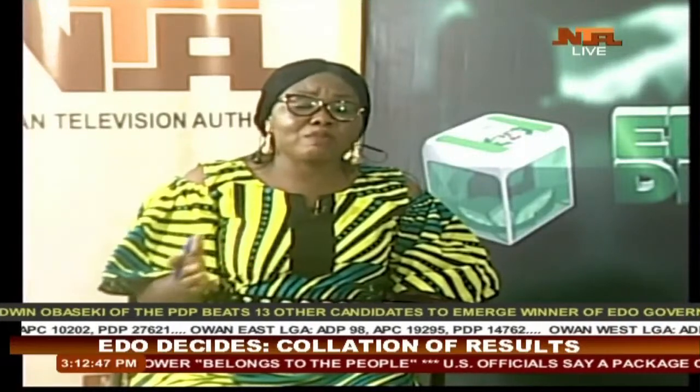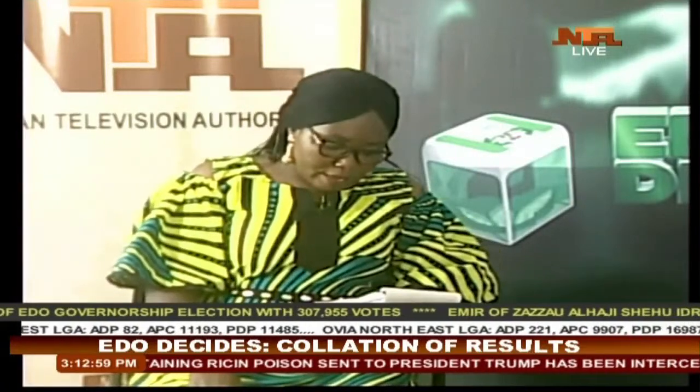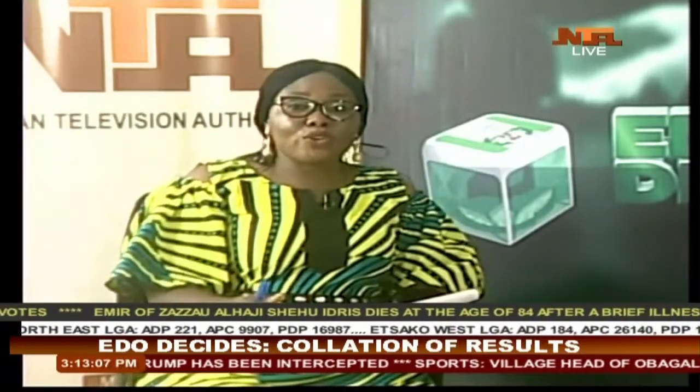Yes, it's a new dawn in Edo State. The people have spoken. They have decided through the ballot, in an election that observers, political watchers, and indeed the people have commended to be free, fair, and credible. We saw the PDP candidate. We also heard what it's been like for the APC candidate at his residence. The slogan of the PDP celebrating their victory all over town. Now, Godwin Obaseki will be sworn in on November 12th for another 4-year term in office.